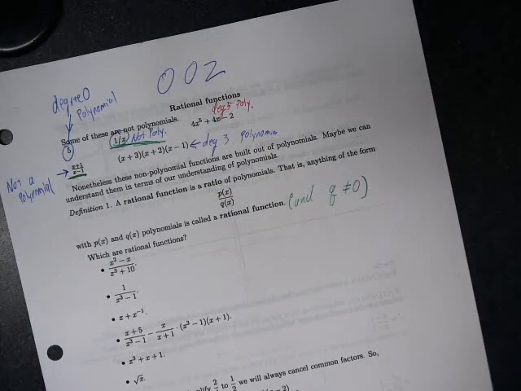So tell me, are these rational functions? x squared plus x squared minus x divided by x cubed plus 10. So it's a fraction. Is the numerator of that fraction a polynomial? Is the denominator of that fraction a polynomial? So is it a rational function? Yep.